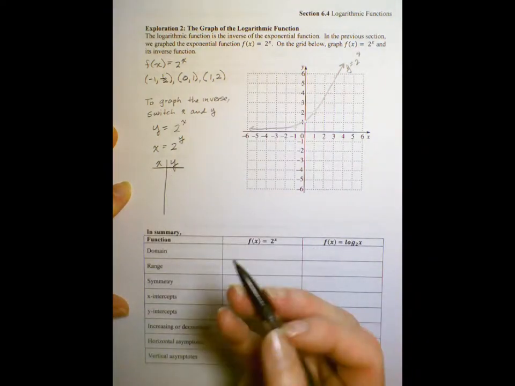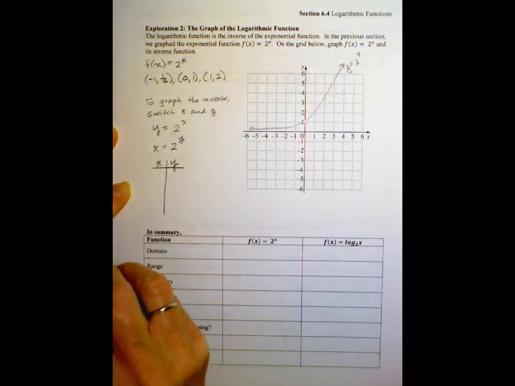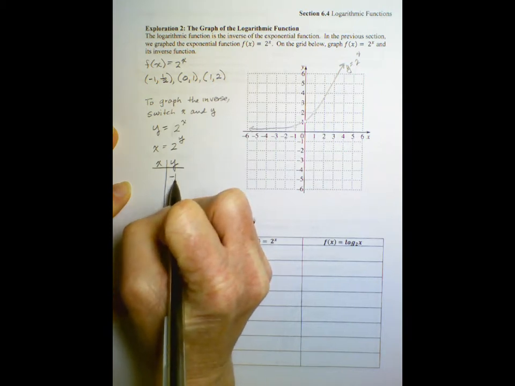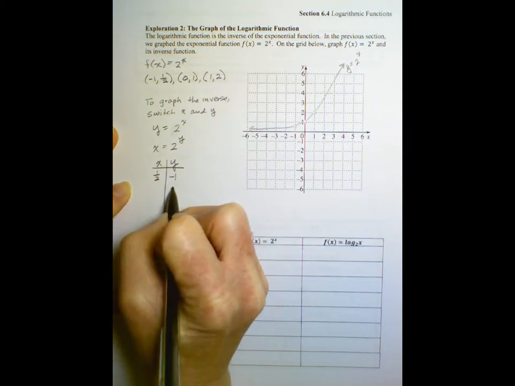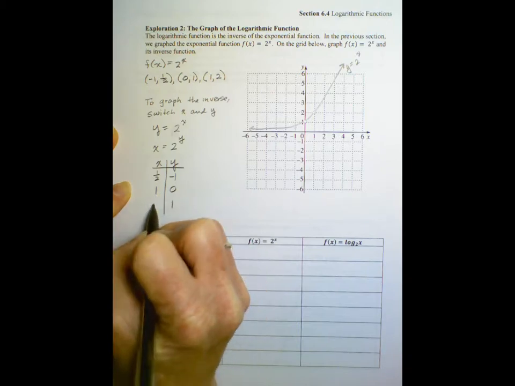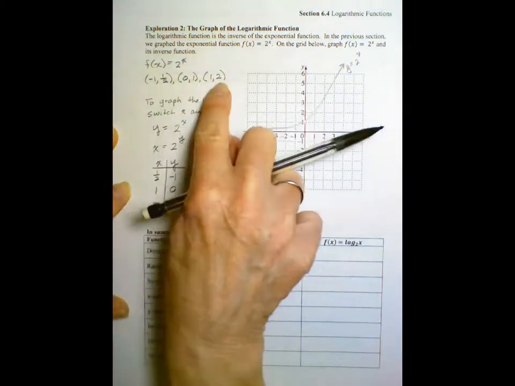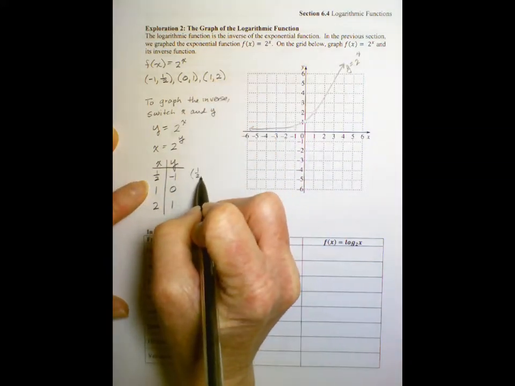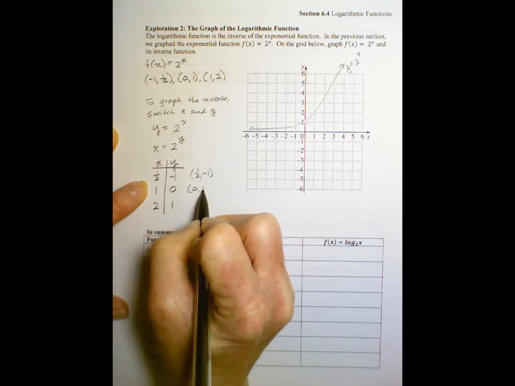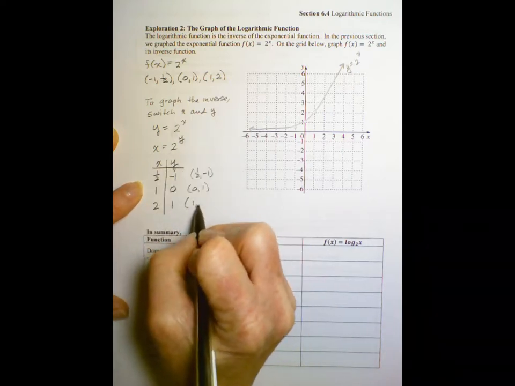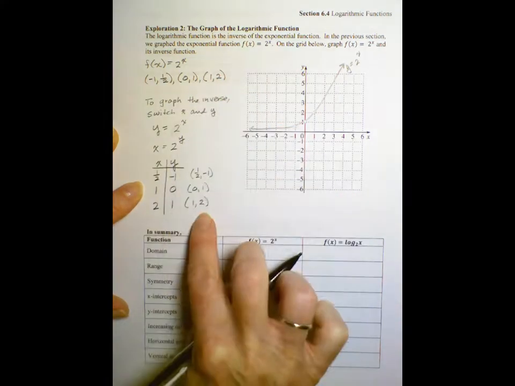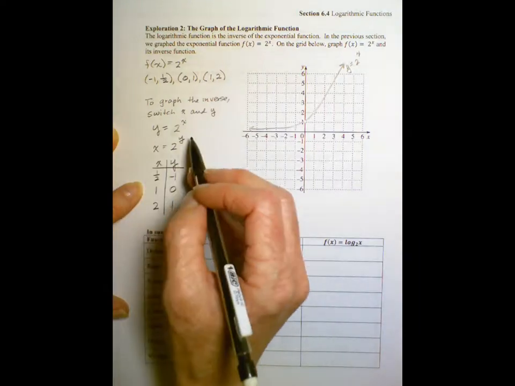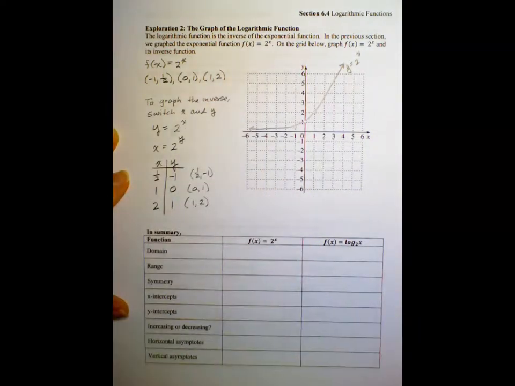Would it be easier to choose y's and get x's, or choose x's and get y's? I think we'll choose y's. Let's choose -1, and we get x is 1/2. Choose 0, we get 1. Choose 1, we get 2. So we've just switched these: the point that was -1, 1/2 is now 1/2, -1. We could have just switched our x and y, but I wanted to show you how that works algebraically as well as graphically.